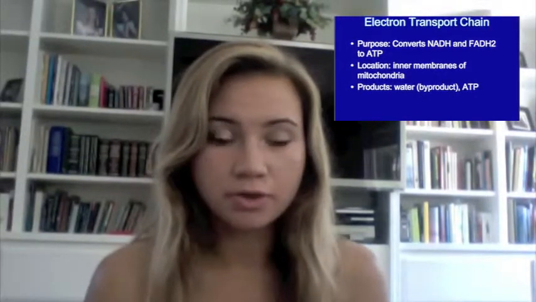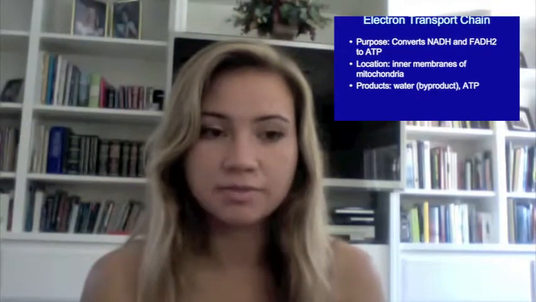So continuing on with aerobic respiration, we're going to talk about the electron transport chain. The electron transport chain, or the ETC, is where the majority of the energy from cellular respiration is made. So the purpose of the ETC is to convert NADH and FADH2 to ATP. It does this by sending the hydrogens across the membrane, which is the cristae of the mitochondria, creating a gradient. The location of the ETC is in the inner membranes of the mitochondria. The products of the ETC include ATP and water as a byproduct.